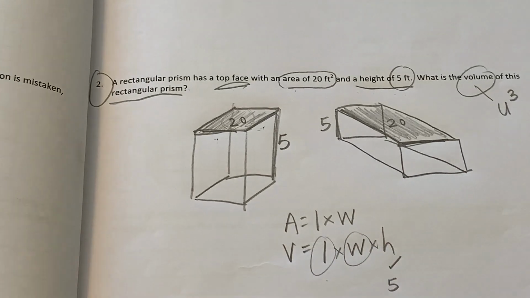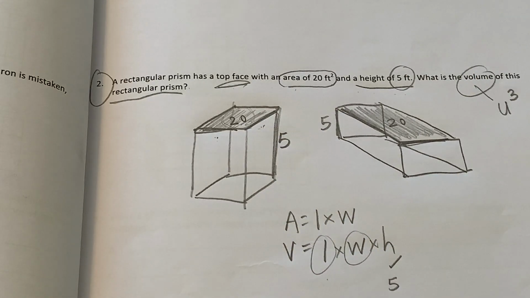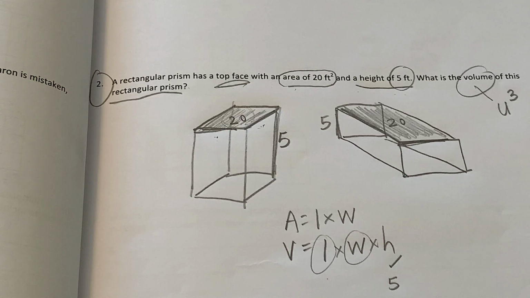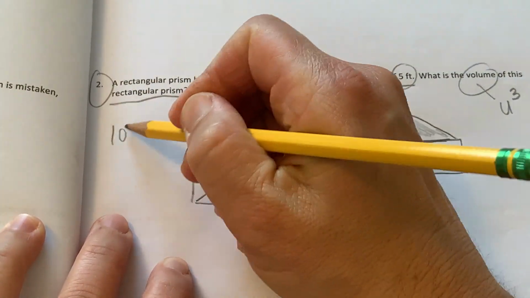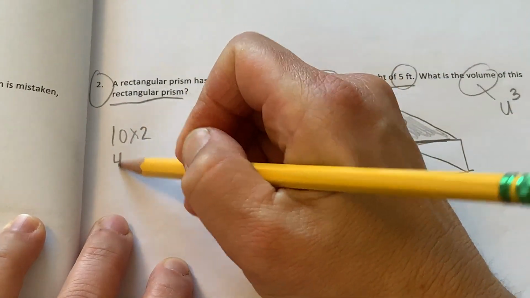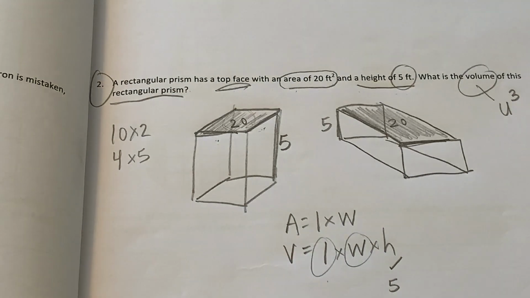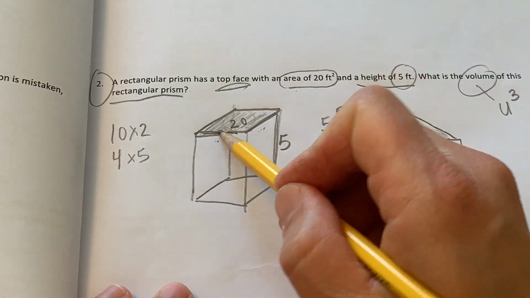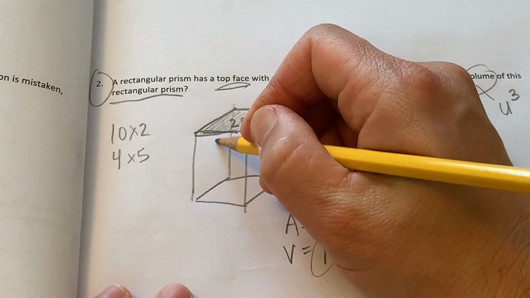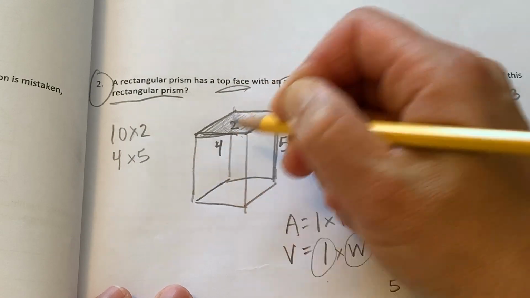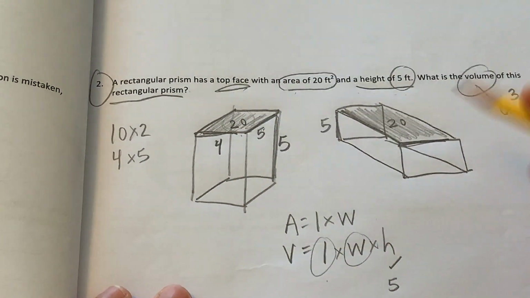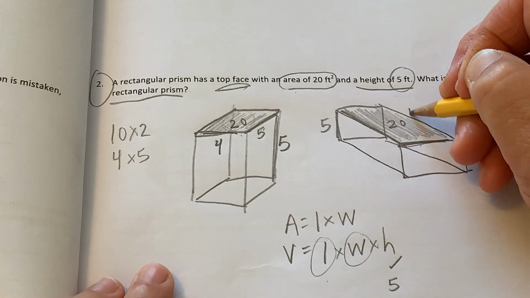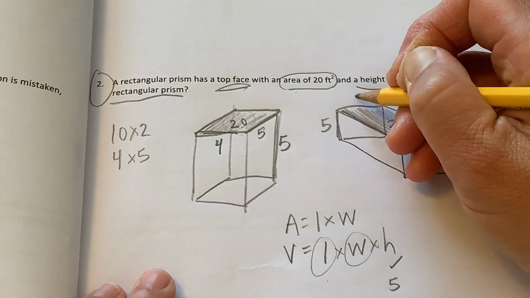So in your head right now, what are 2 numbers that when multiplied together equal 20? There is more than one. So we have 20 times 1, yes, and we have 10 times 2, and we have 4 times 5. Did you think of those 2? Good. So I'm going to solve it both ways to show you we'll get the same answer. So I'm going to say that this rectangular prism, that one of these sides is 4 and one of these sides is 5. And on this rectangular prism, I'm going to say one of these sides was 10 and one of these sides was 2.